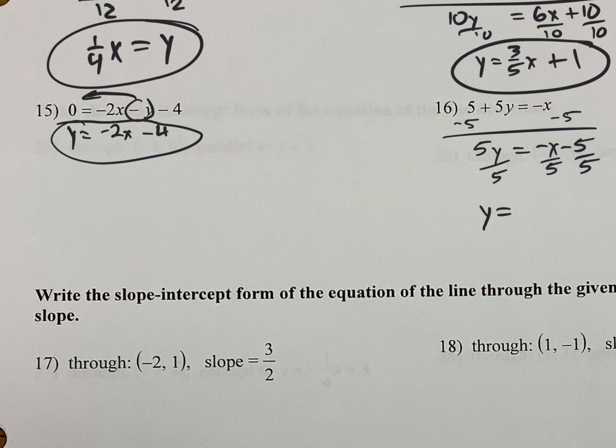Your slope, remember there is a 1 in front of the x. In this case, it would be a negative 1. So the slope is really negative 1/5 times x, and 5 over 5 is 1.